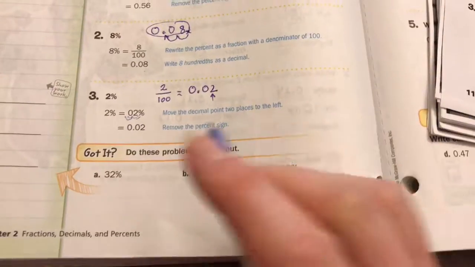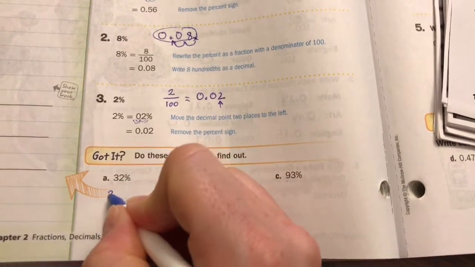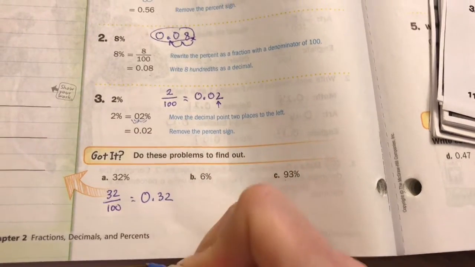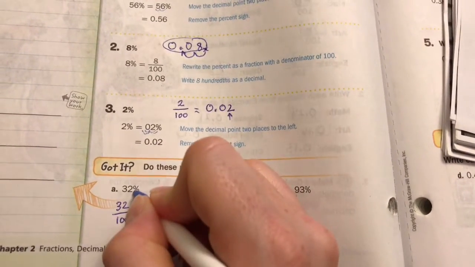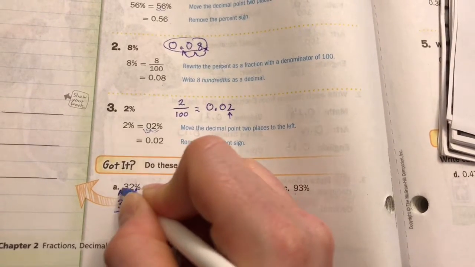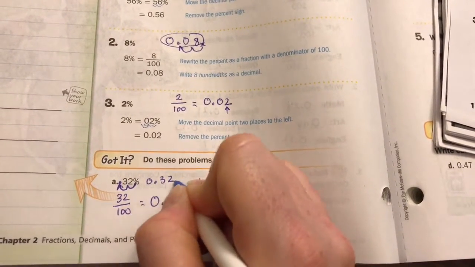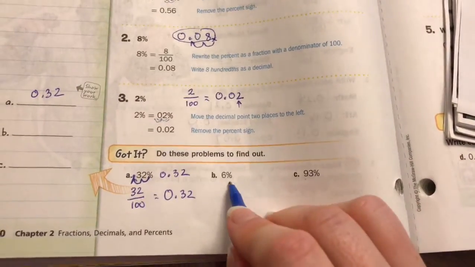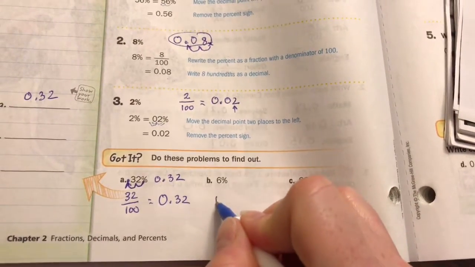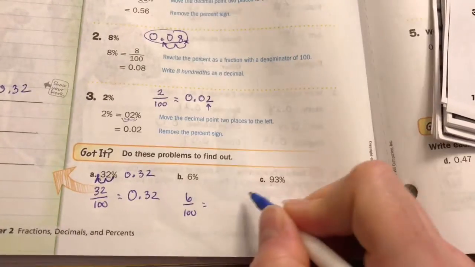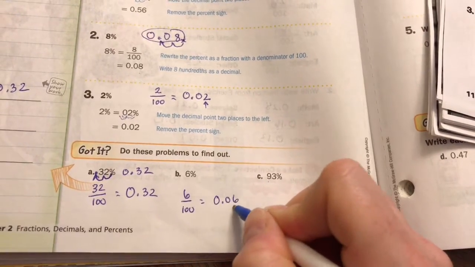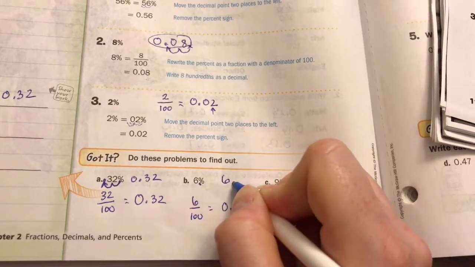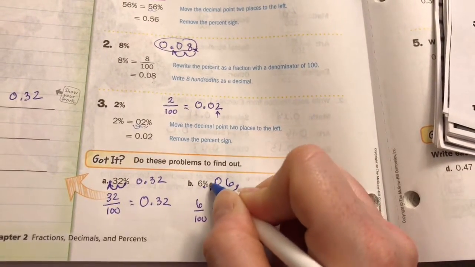All right, let's do it. 32%. If you write it as a fraction, then you turn it into a decimal, 32 hundredths, or you could just move the decimal 2 to the left, 0.32. So that's 0.32. How do you write 6% as a decimal? Well, you can do this. 6 hundredths, 0.06. Or you can move the decimal. I'm going to write it over here. Move the decimal 1, 2.